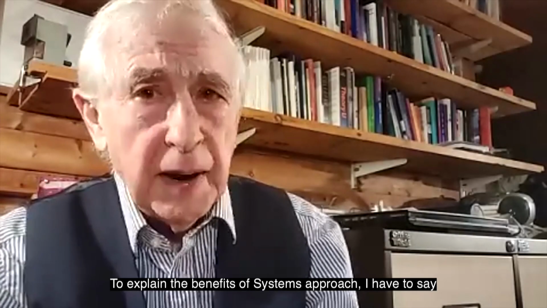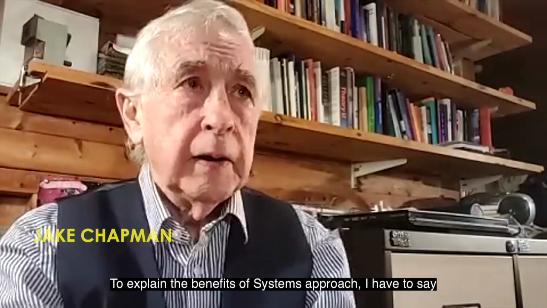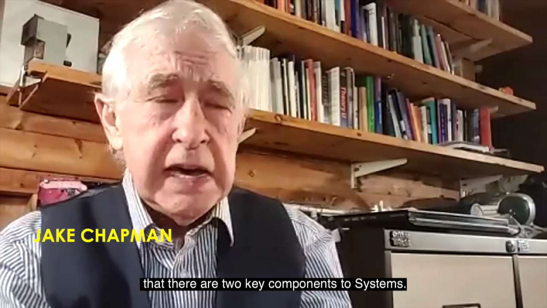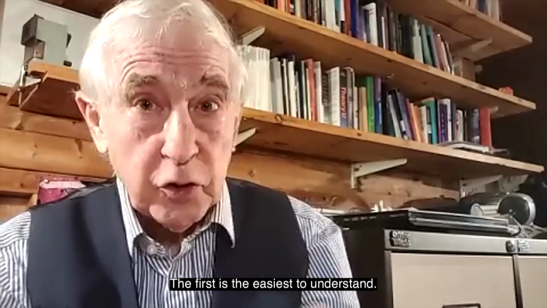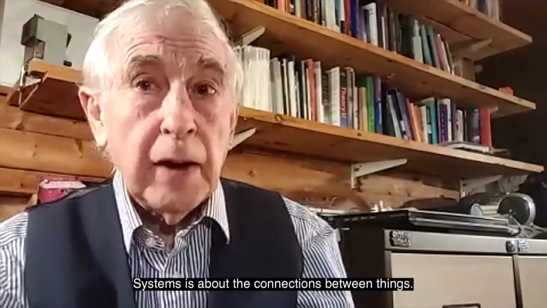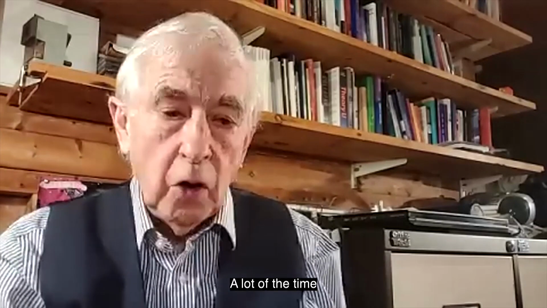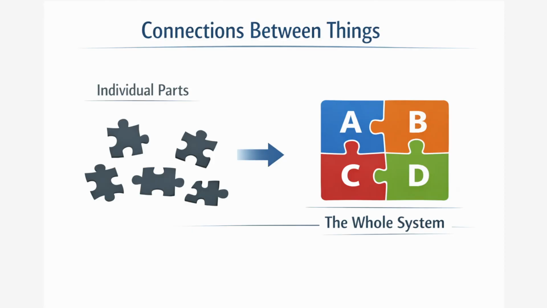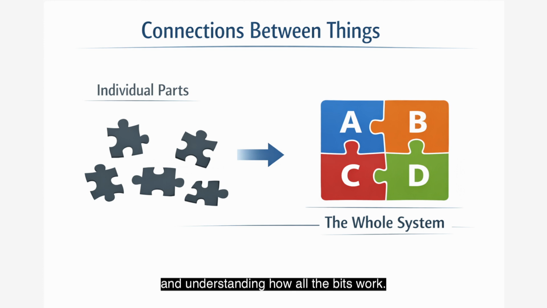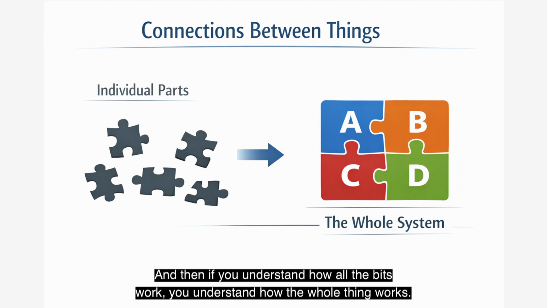To explain the benefits of systems approach, I have to say that there are two key components to systems. The first is the easiest to understand. Systems is about the connections between things. A lot of the time, science succeeds by breaking a complex problem down into bits and understanding how all the bits work. And then if you understand how all the bits work, you understand how the whole thing works.